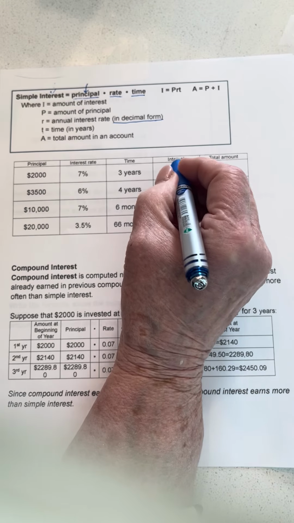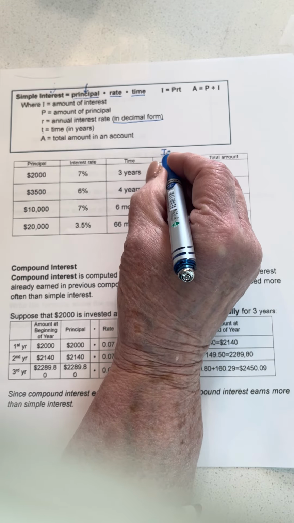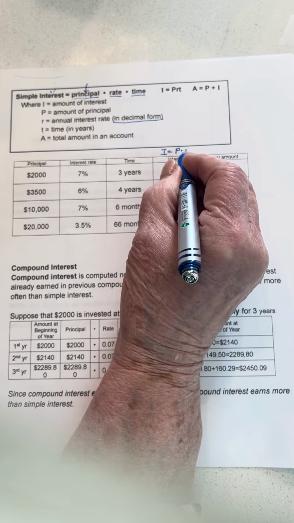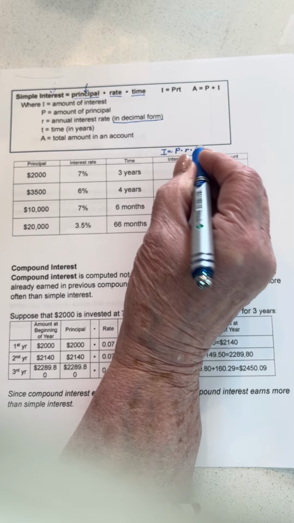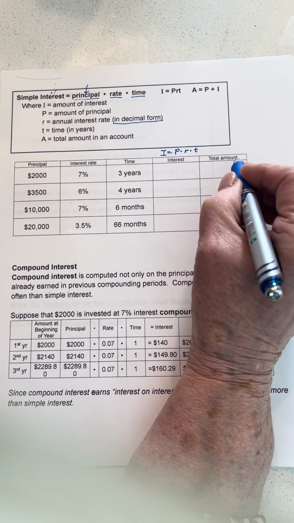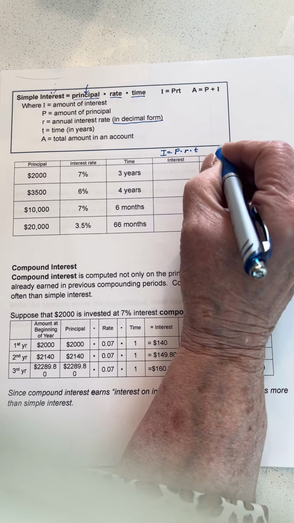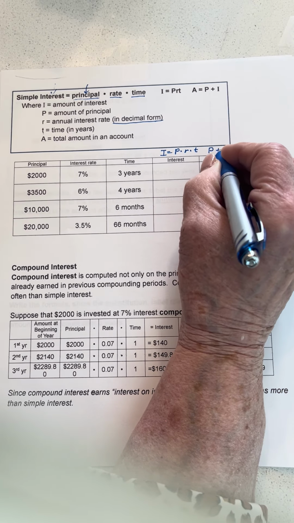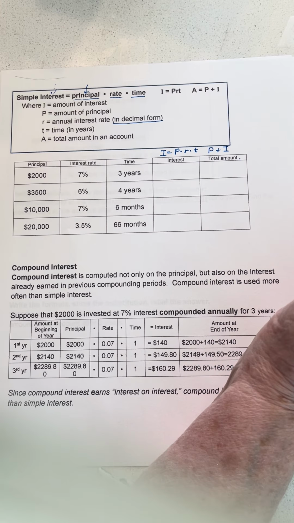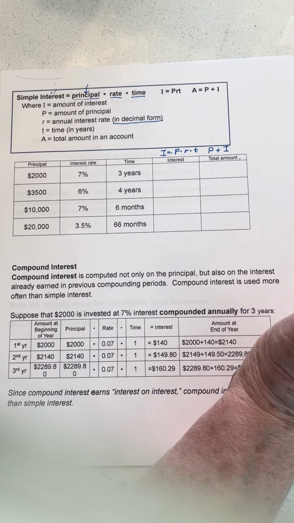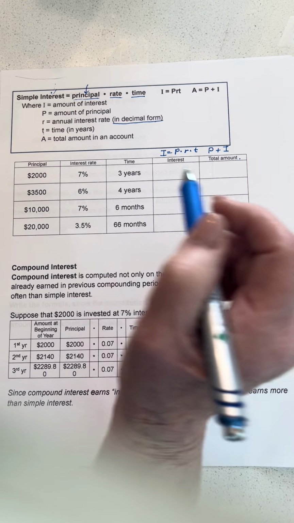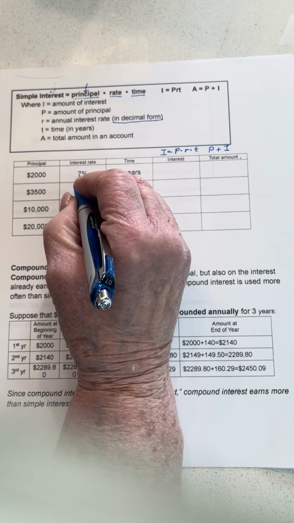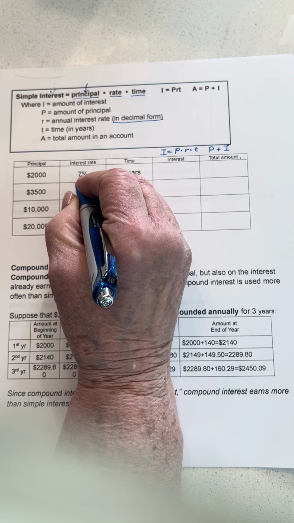So all we're going to do is use our calculator, and to find the interest, we're going to multiply the principal times the rate times the time, and then to find the total amount, we're going to add the principal plus the interest. So this is all just pretty simple. The only thing that might be difficult is changing the interest rate to a decimal.